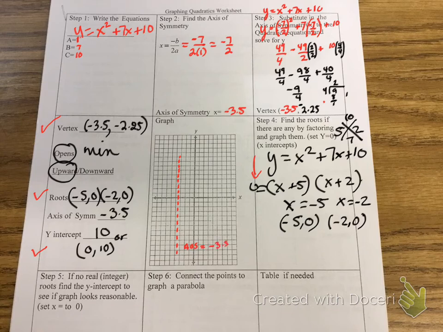Negative 3 and 5/10. My vertex is what? Negative 3.5. Then I'm going to go down 1, 2, and just a little bit more. Do you see how I just put it under there? Are you with me? Okay, 1, 2, and a little bit more. So I'll just label that right now. That's negative 3 and 5/10, comma, what was it? Negative 2.25. That's my vertex.